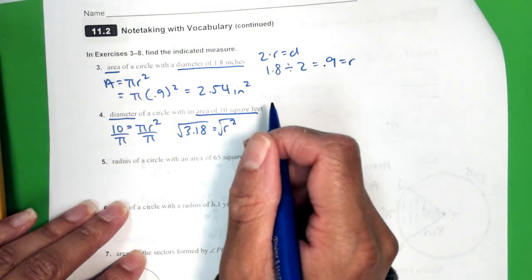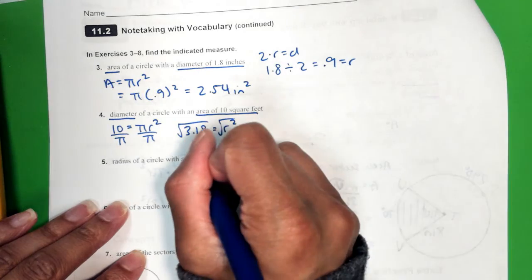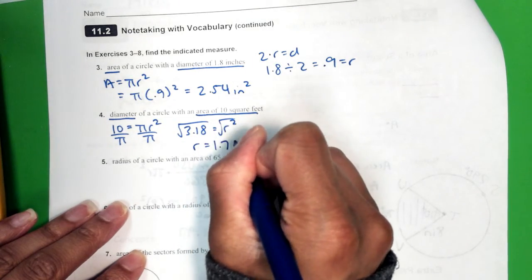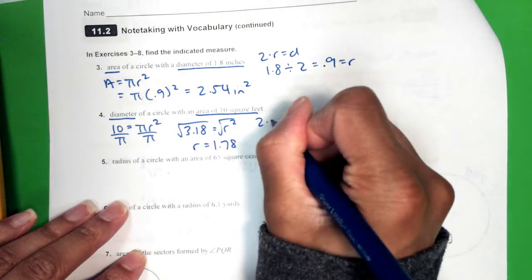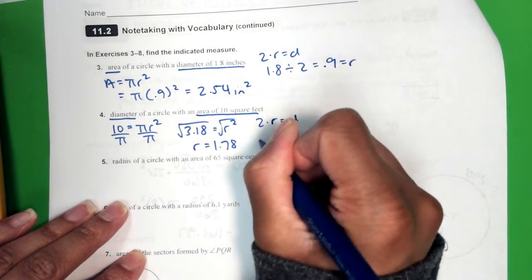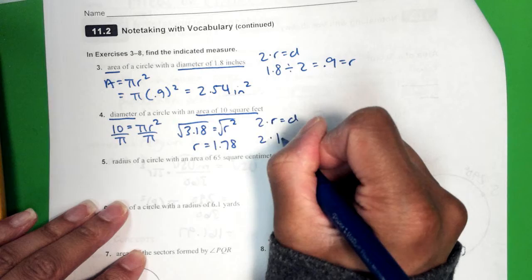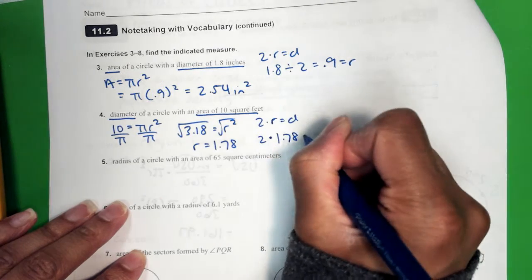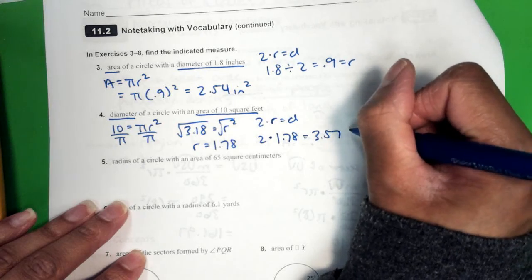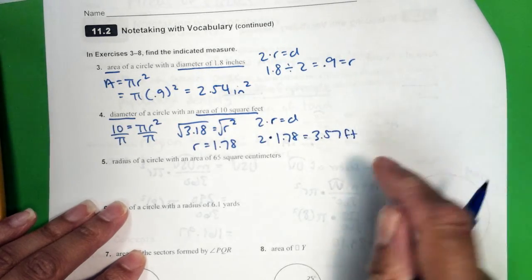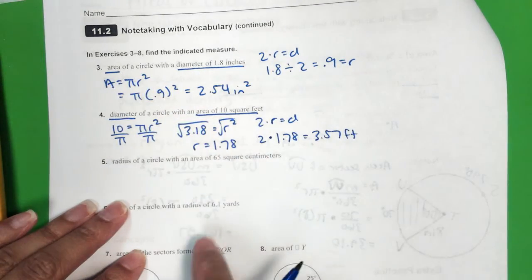And so we're left with r equaling 1.78 in our calculator. And note, 2 times r equals the diameter, so 2 times 1.78 gives us 3.57, and that is feet. The only time you'll square is if you're finding the area.